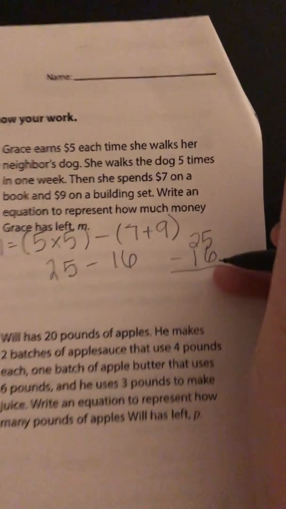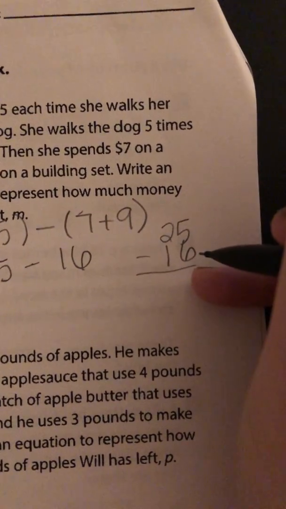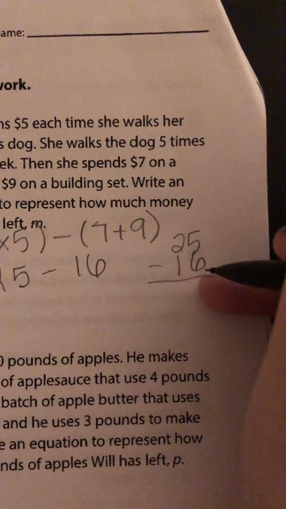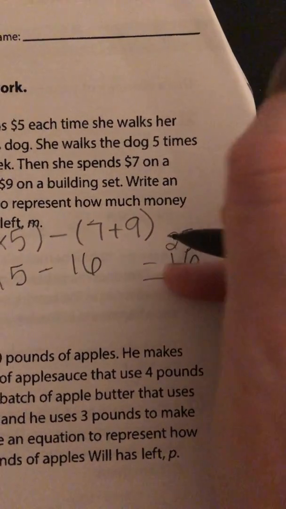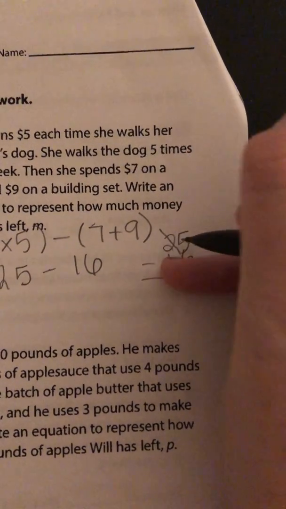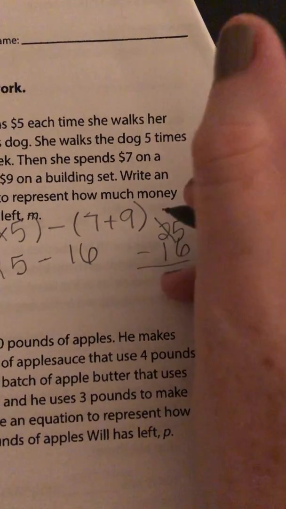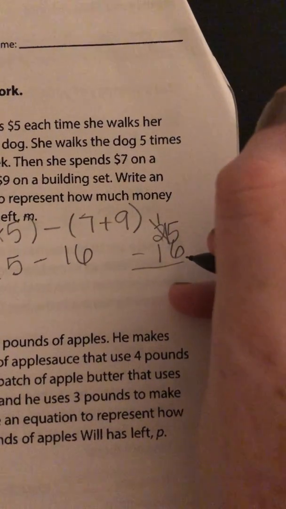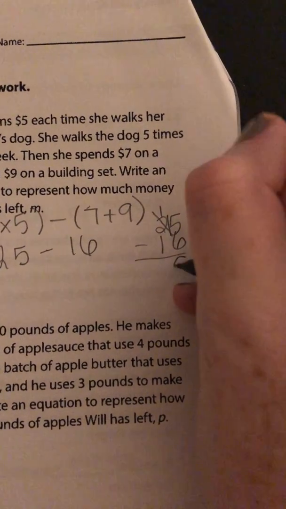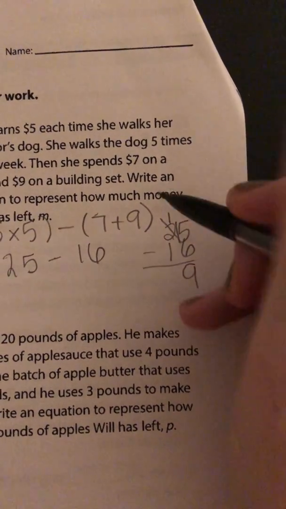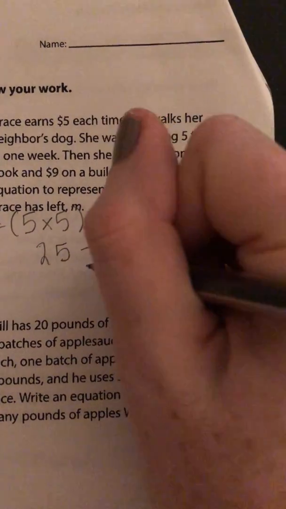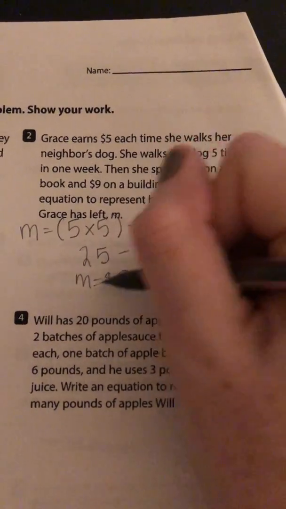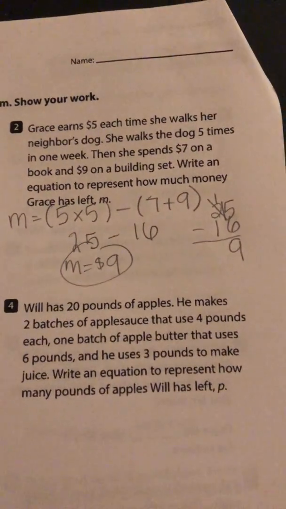Just don't forget, and remember we were having some issues with that in class, people not borrowing, just trying to take 6 from 5. You always have to borrow, just like this. We're taking 10 technically away from the 20, so that just becomes a 10. And then it goes over here, 15 minus 6, which is 9. And then she has $9 left. So M equals $9.